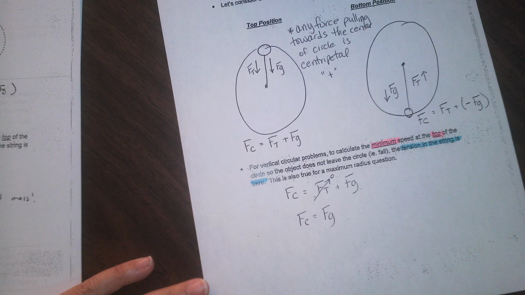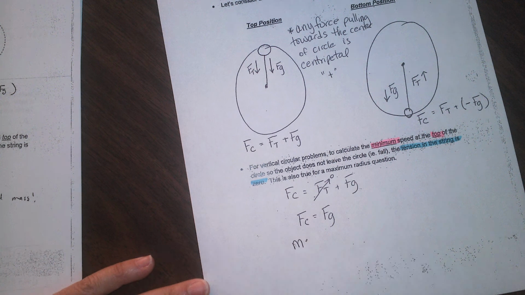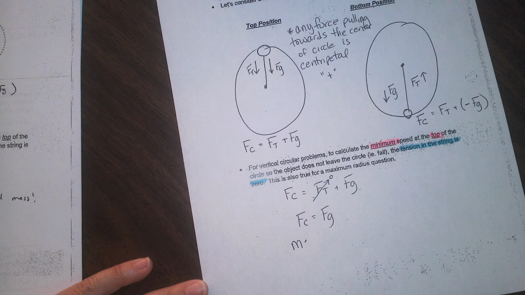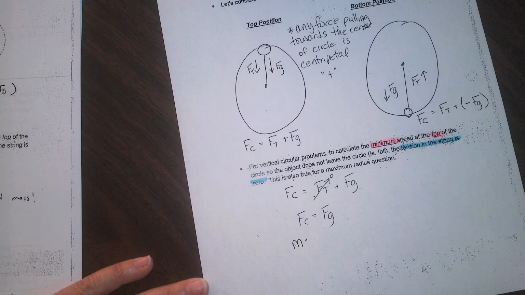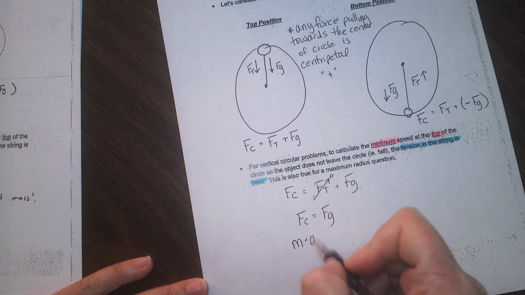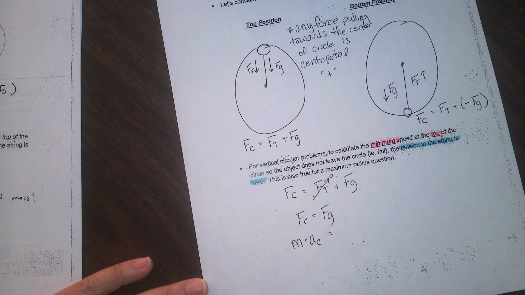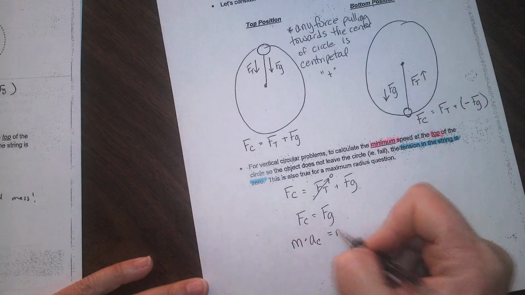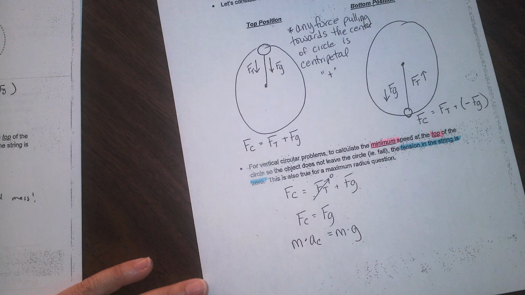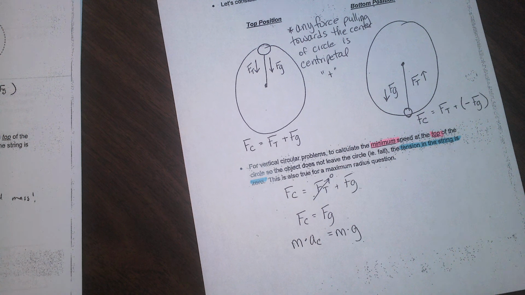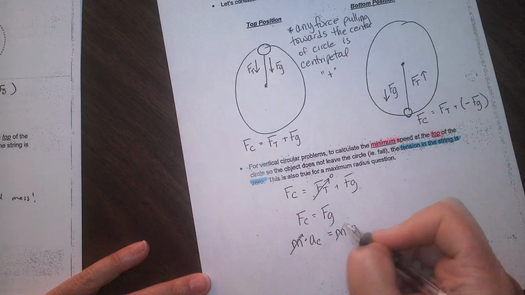What's the formula to solve for force centripetal? It's mass times centripetal acceleration. And what's the formula for force gravity? Mass times acceleration due to gravity. What is staying constant between these two formulas? Mass. We're not changing the object.